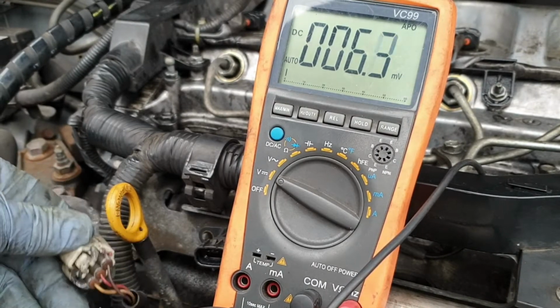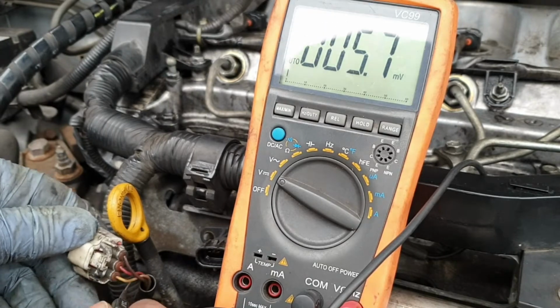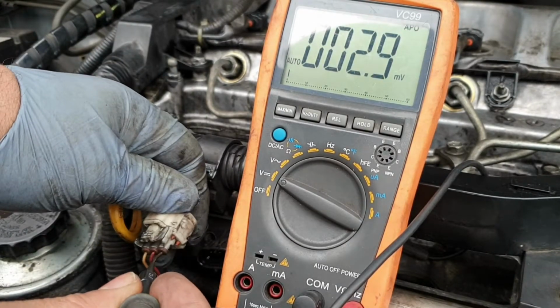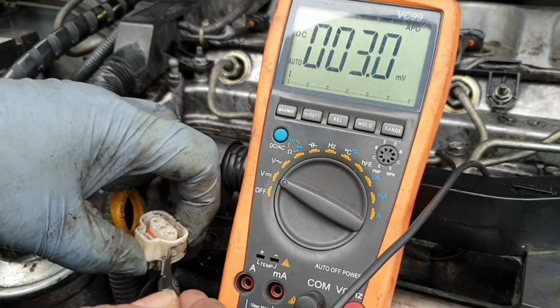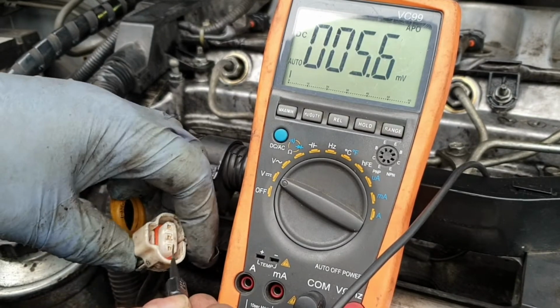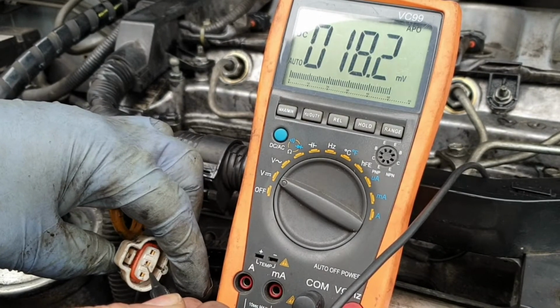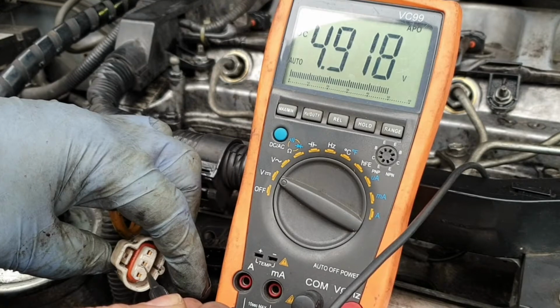This is going to be the ground wire of the sensor, as you can see now, and the middle one is 4.9.